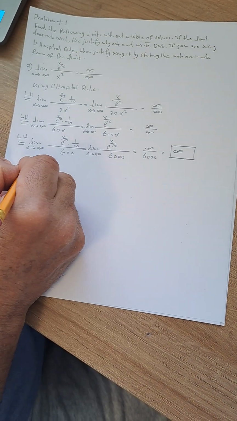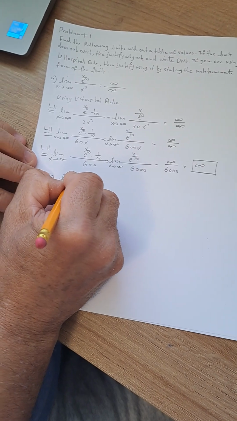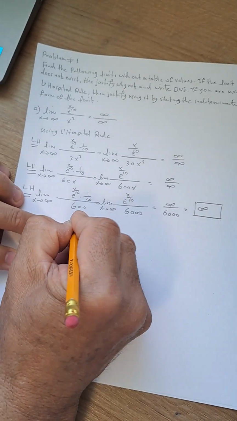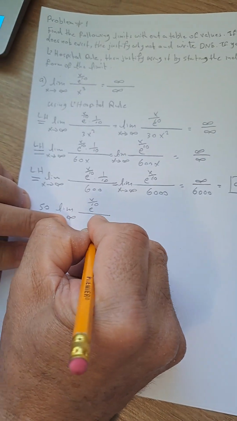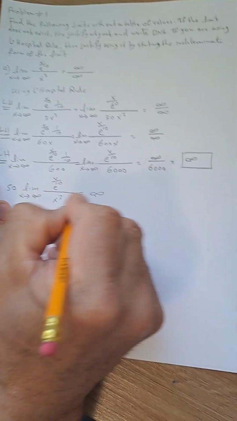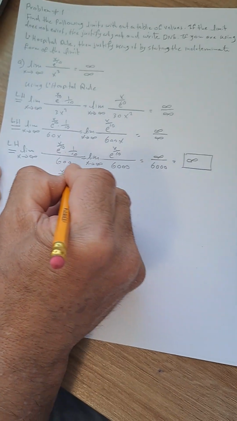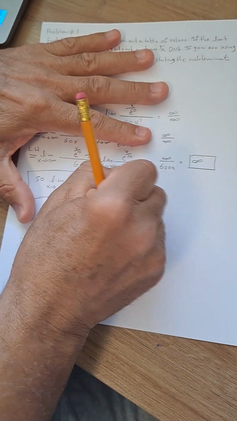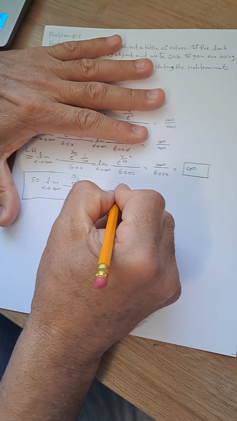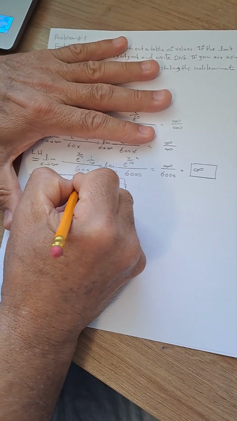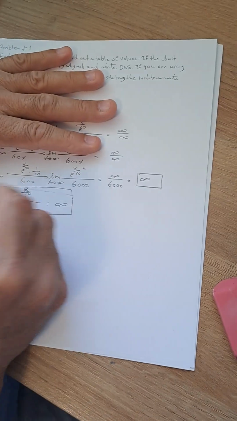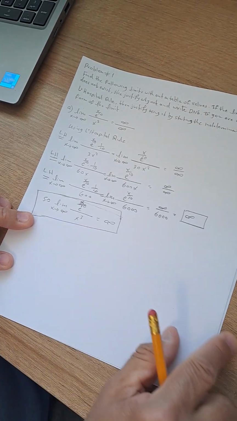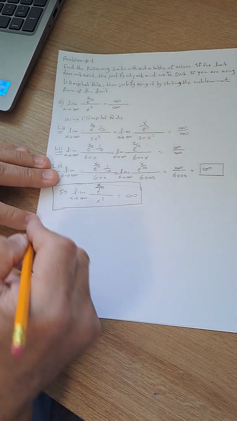So the limit as x approaches infinity of e^(x/10) over x cubed will be equal to infinity. This is for part A.